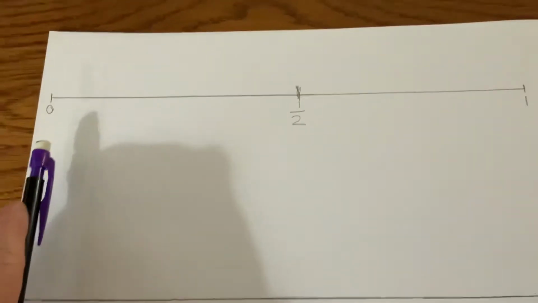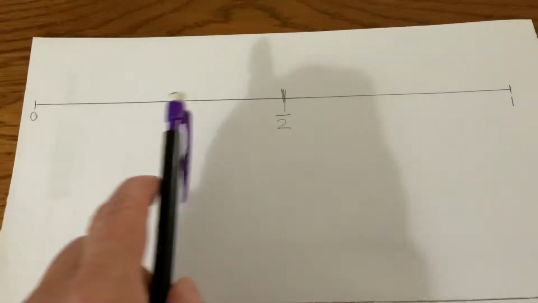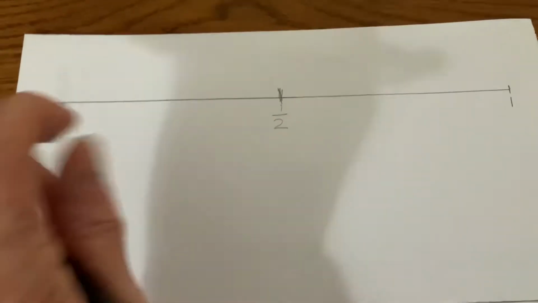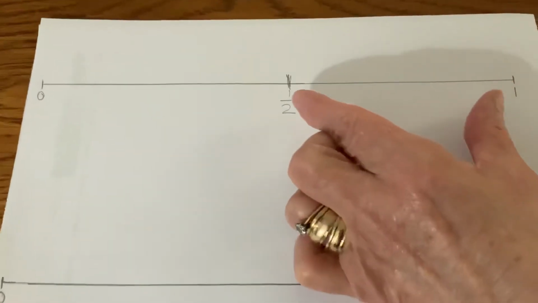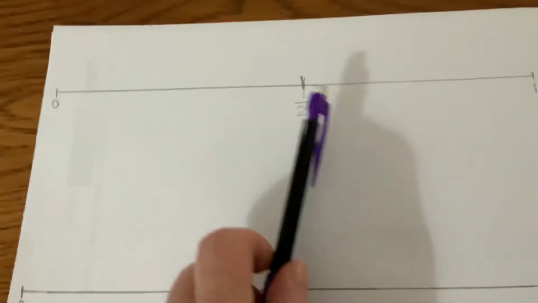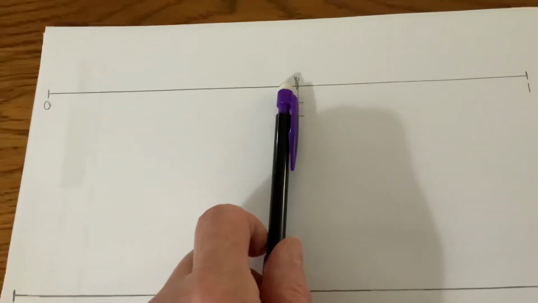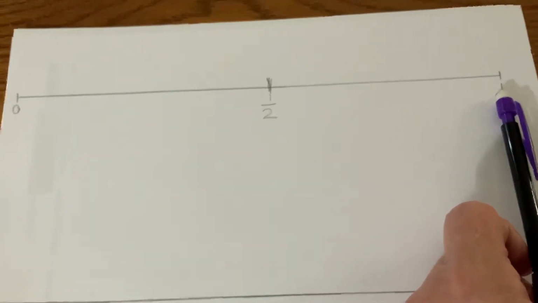This would be 0. This would be 1. This would be just half. And how many parts do I have? This is part 1, 2. I have 2 parts, and I divided it into 1. This is just one of the 2 parts. Then I get here, and it's both parts, so it's 1 whole.